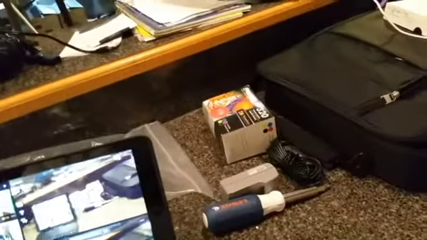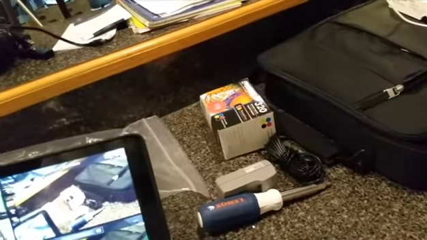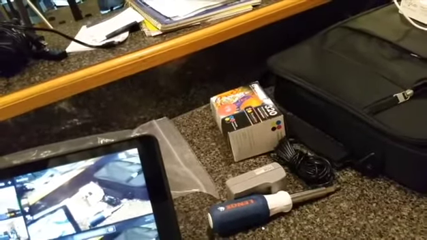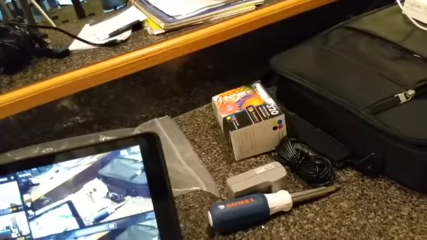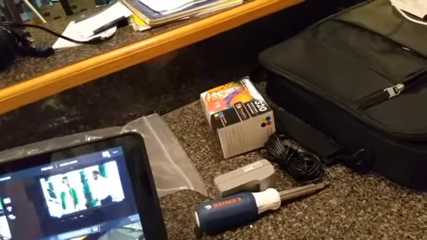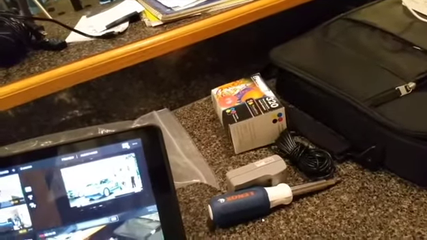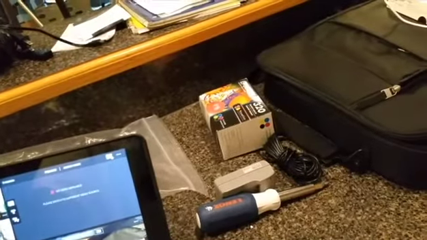So let me get rid of the Samsung, because I've already shown you guys. Let me get rid of this one, and that's my iPhone right there.